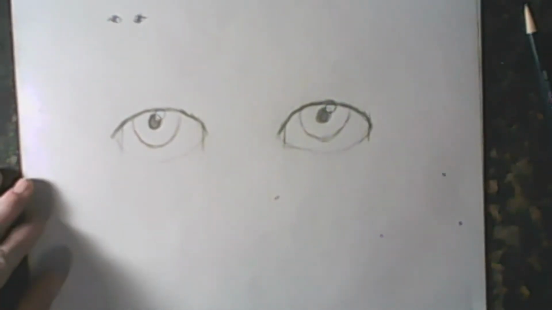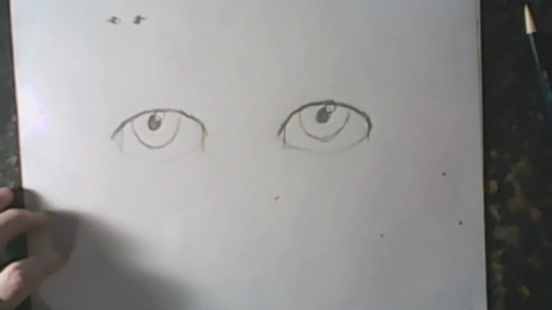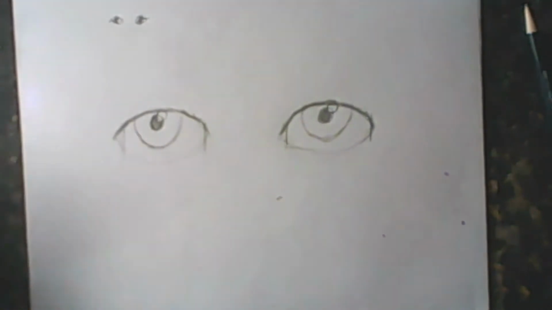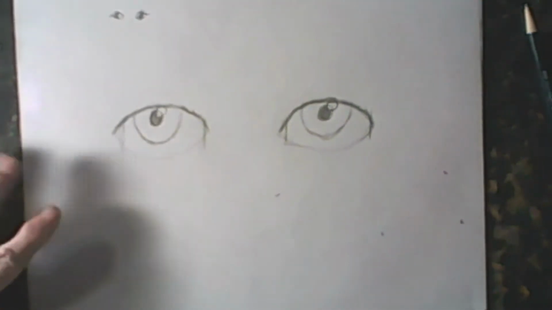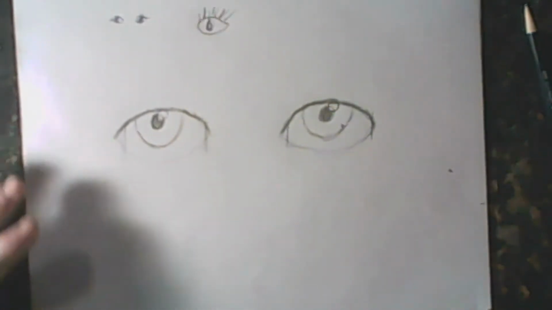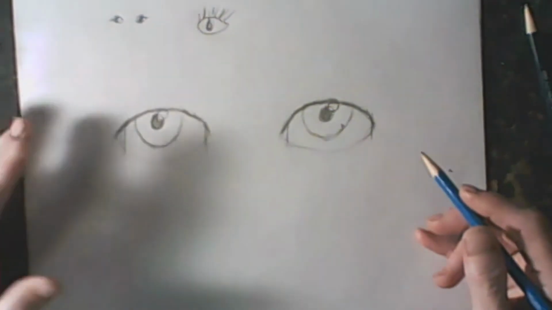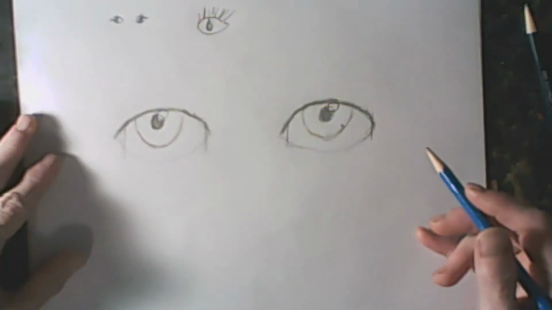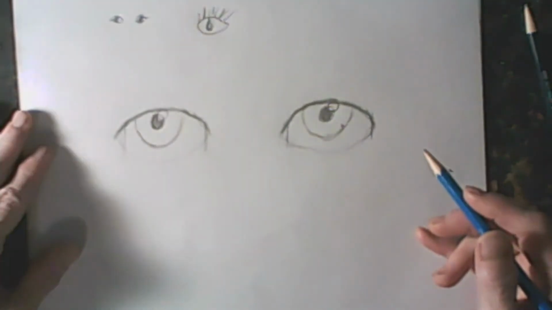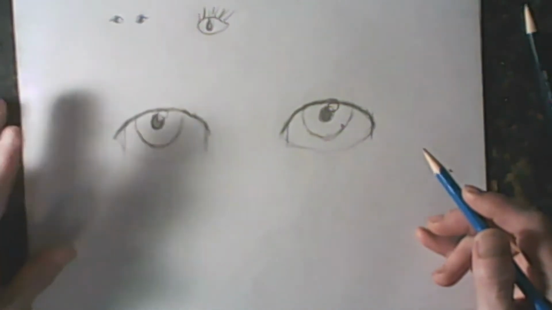So now at this point, you want to decide if you want to draw a set of ladies' eyes or a set of guys' eyes. Okay, and there is a difference. So I think I'm going to just draw a set of ladies' eyes. Okay, so now even though we all have eyelashes, it has been decided culturally that women's eyelashes are longer, and that's usually because they end up adding mascara to them.